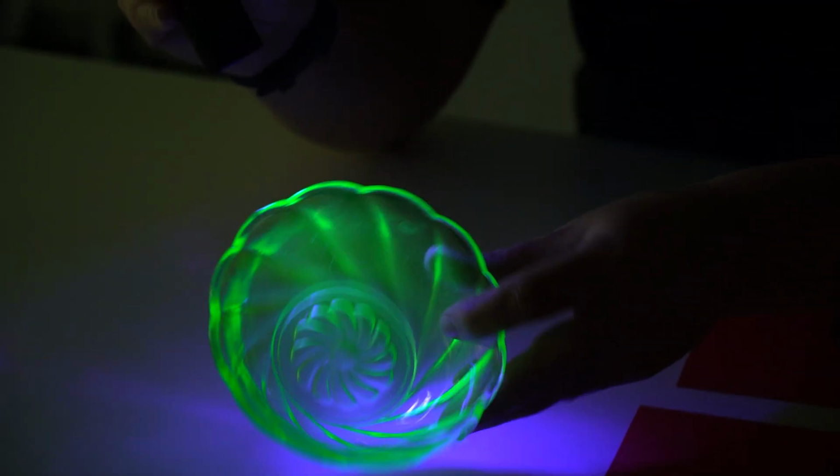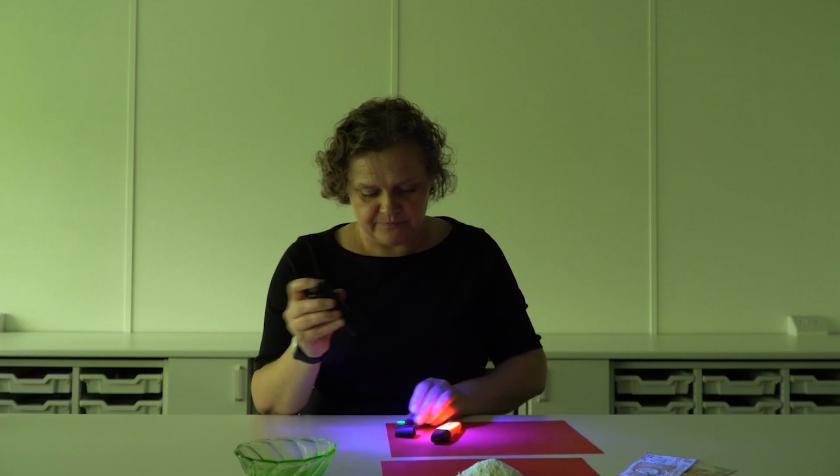Some objects show fluorescence. To see this properly, we need to turn the lights off. So fluorescent objects will absorb radiation in the ultraviolet part of the spectrum that we can't see and emit it in the visible range that we can see. An example is this uranium glass here. Also, highlighter pens.